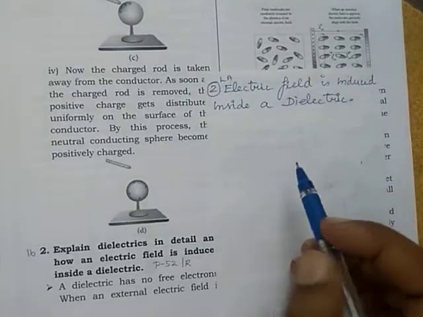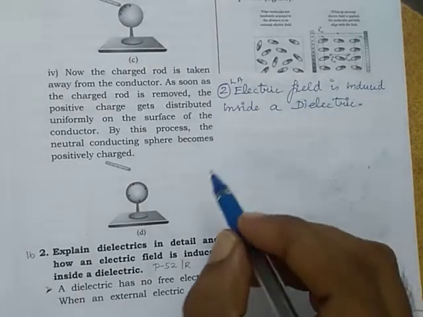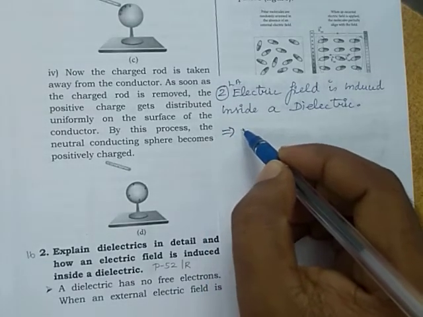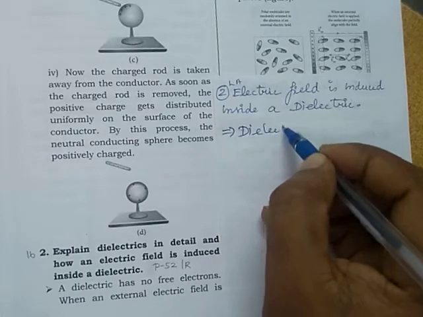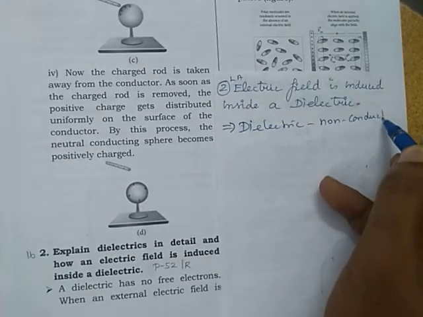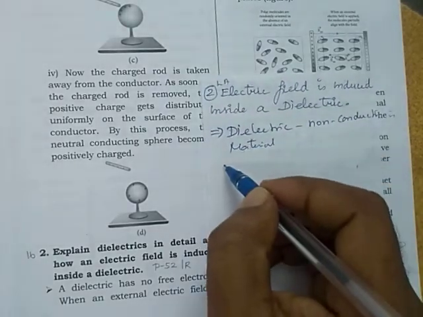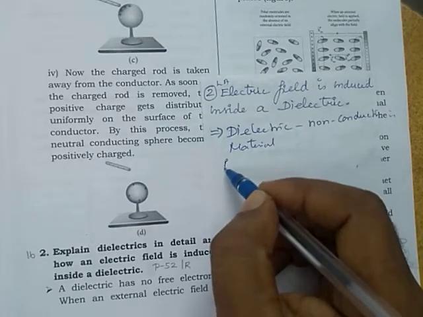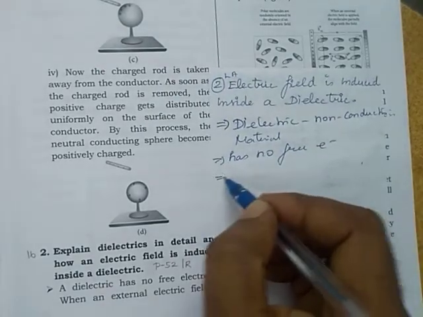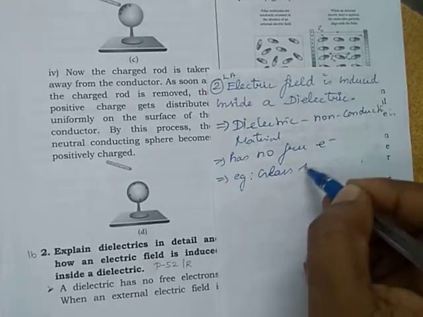Let me see the important points needed to answer this question. The question is to explain dielectric. We need to explain what a dielectric is. A dielectric is a non-conducting material. The second point, it has no free electrons. For example, glass and ebonite.